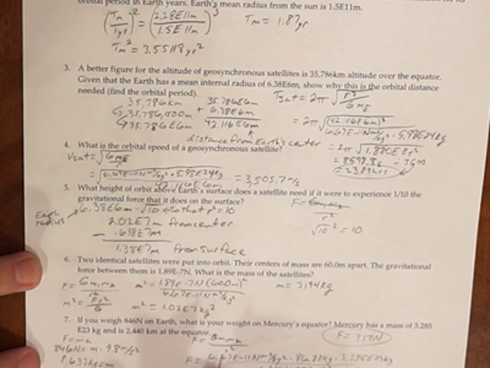I suggest you hit pause and actually try it. Gives me this number in kilograms squared. But it's equal to m squared, so I've got to square root both sides. Hit the square root button, equals, and see if you get pretty darn close to 3,194 kilograms.